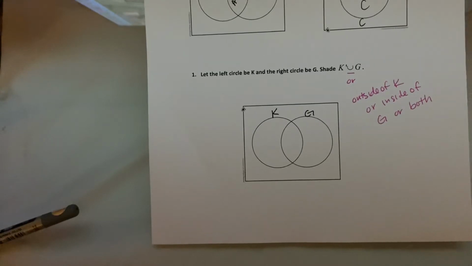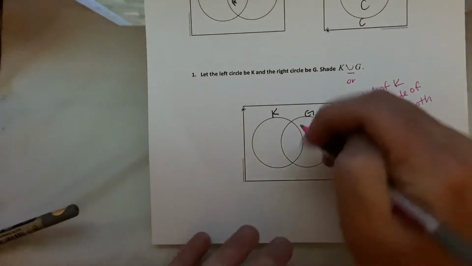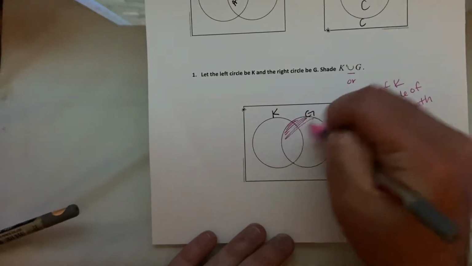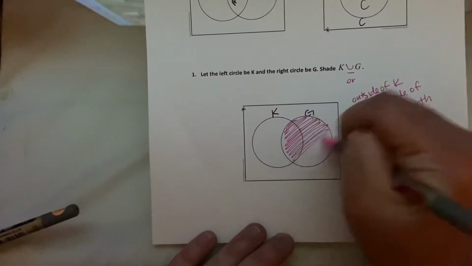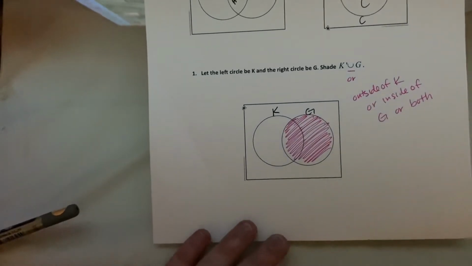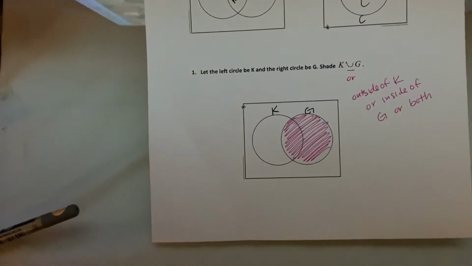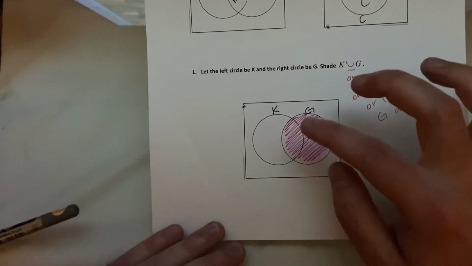So what areas are outside of K or inside of G or both? Well, we know everything inside of G is going to be part of this, right? Because it's at least one of them. But what else is outside of K besides just this area to the right in G?